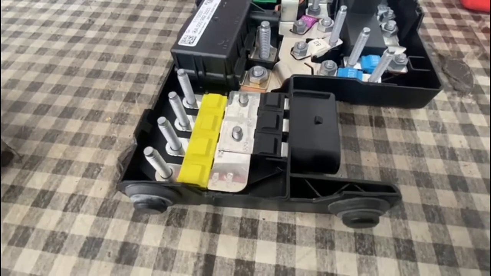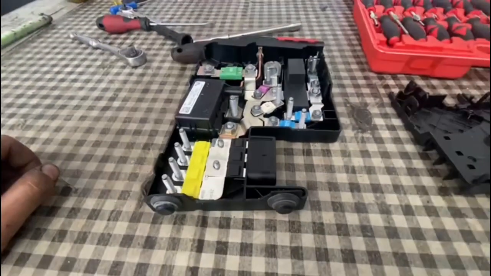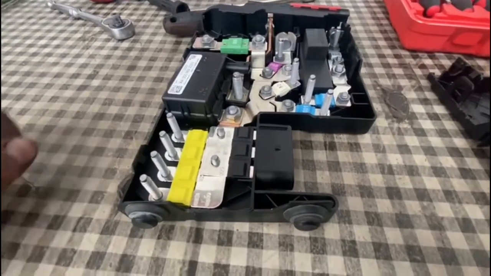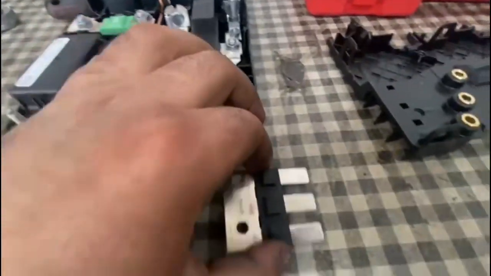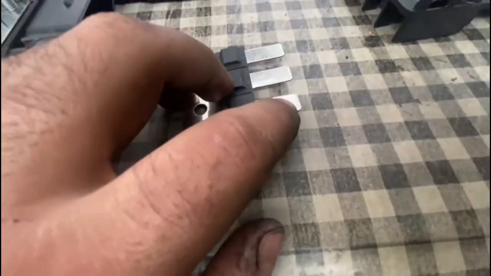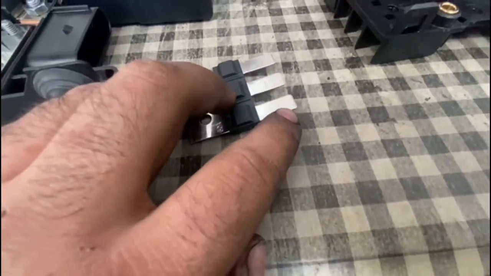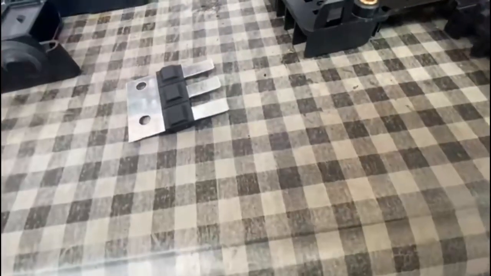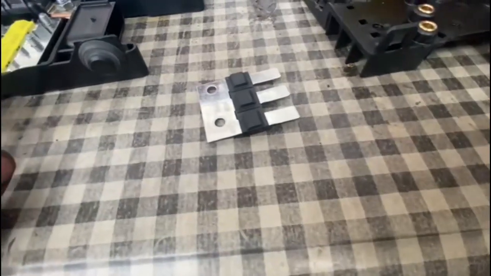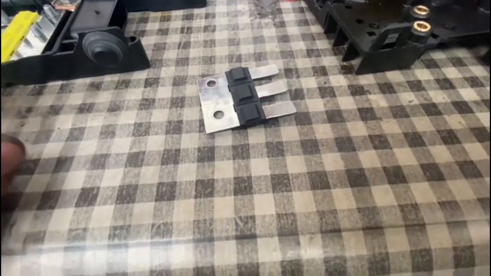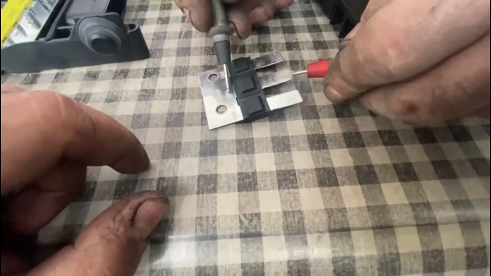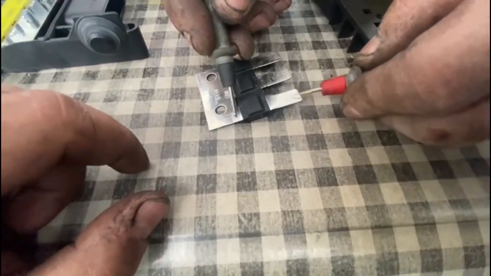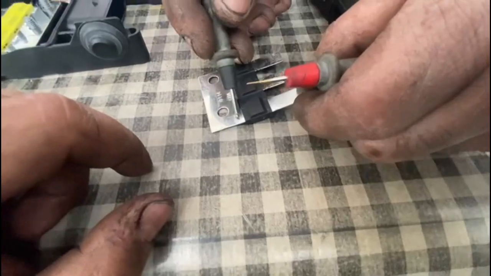all the way to the fuse of the air suspension, which happens to be at the front SAM control module, and the fuse is here. You can see this 60 amp one. We can test it for you now. That's working. That one as well. This one, no continuity, as you can see.